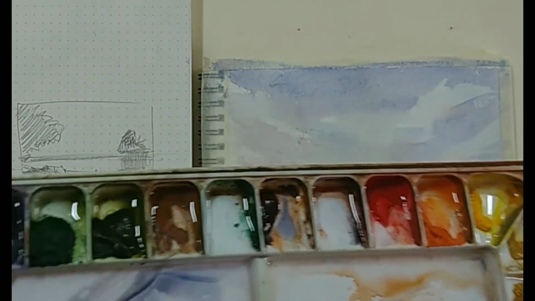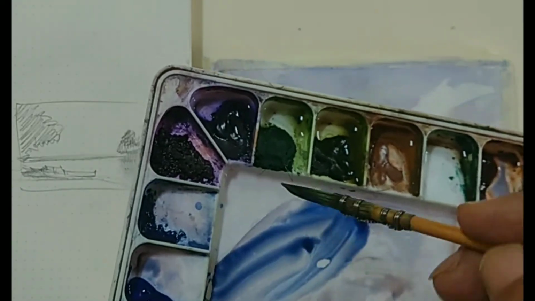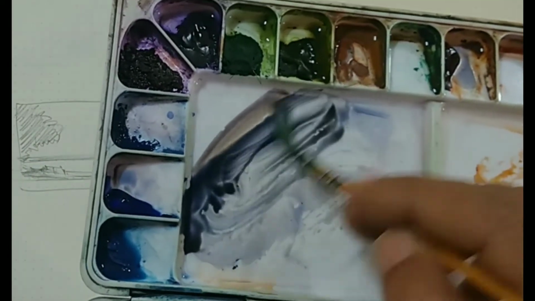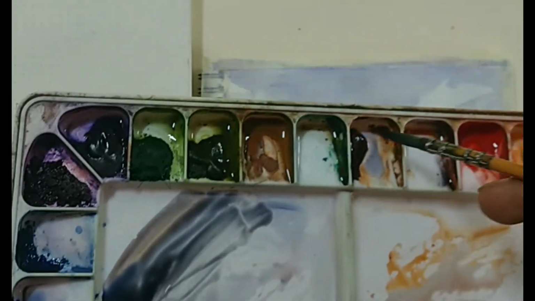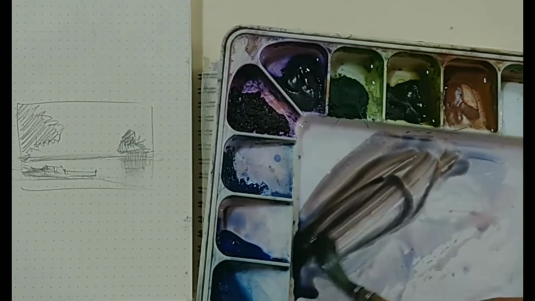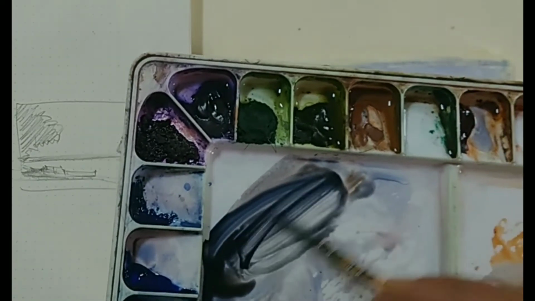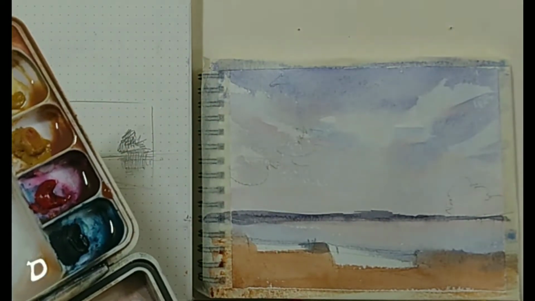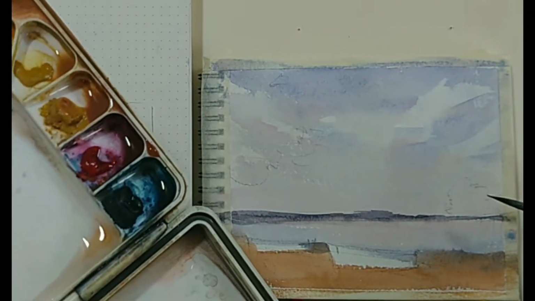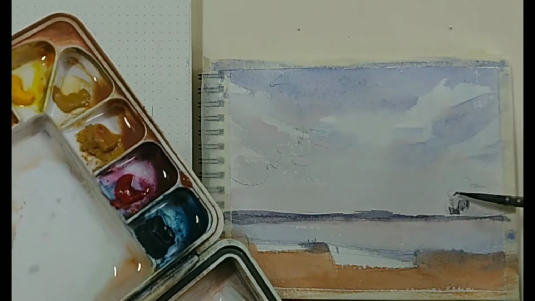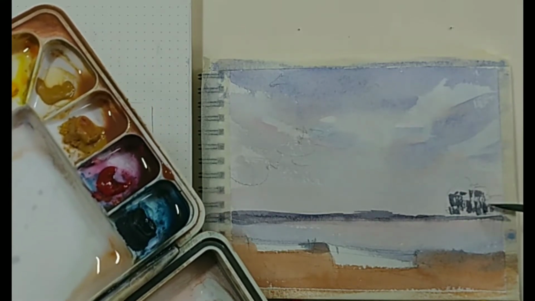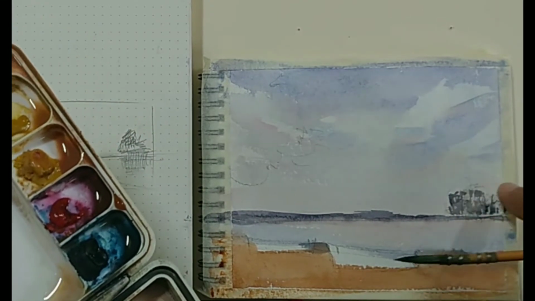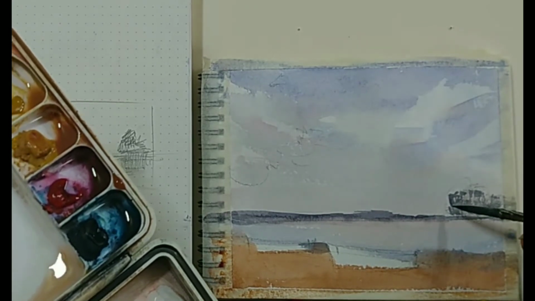So let us make something of this, again blue, burnt sienna, blue, burnt sienna kind of a color, and let us create some far end foliage. It is far end, so I don't want too much detail here. I'm just using the side of the brush and maybe even my finger to do a little bit of smudging.